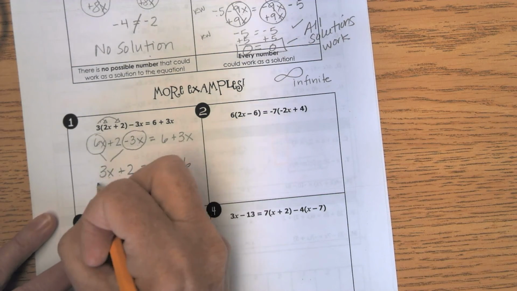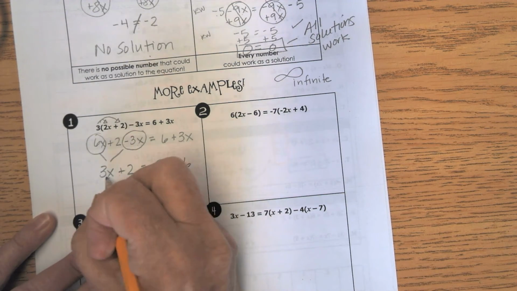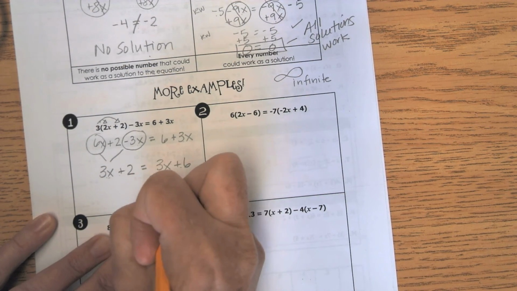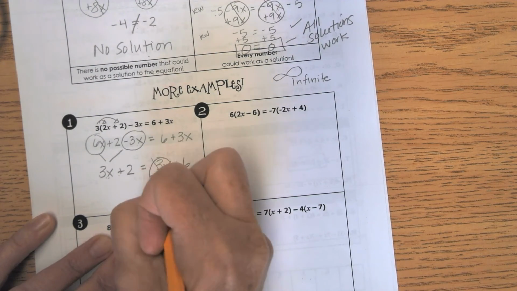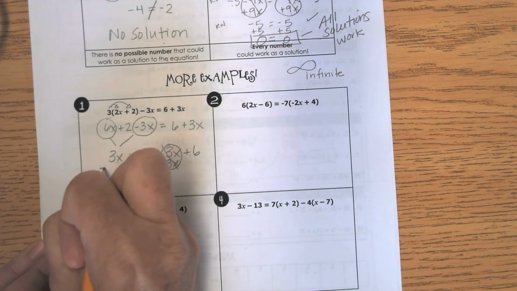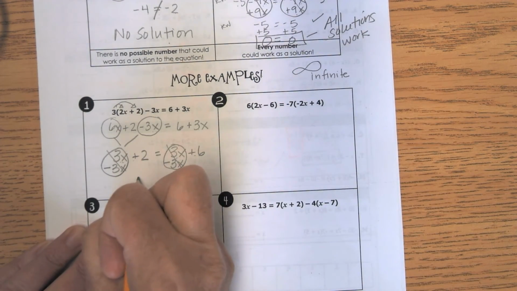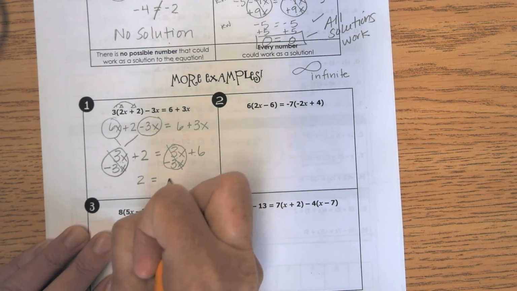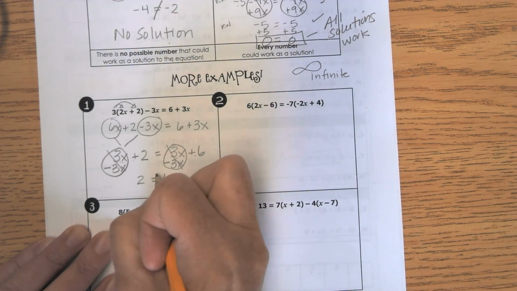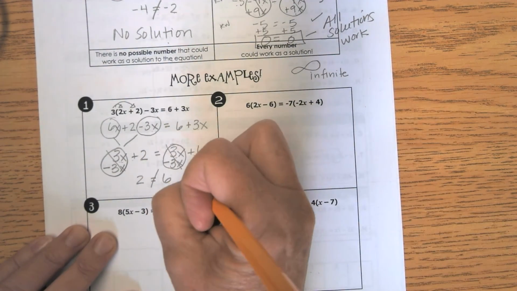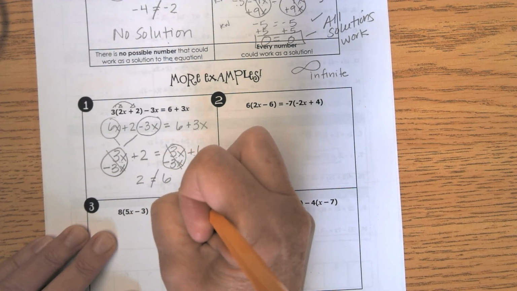Now I have to move my 3x, because I have x's on both sides. Minus 3x, notice that becomes a 0. And as soon as I subtract 3x from the other side, I've got another 0. So I've got that funny looking equation that says 2 is the same thing as 6, which we know is not true. So this is a no solution.